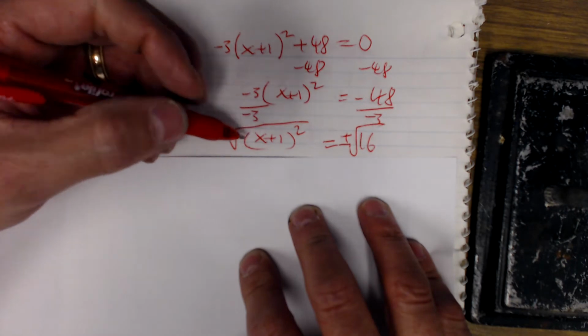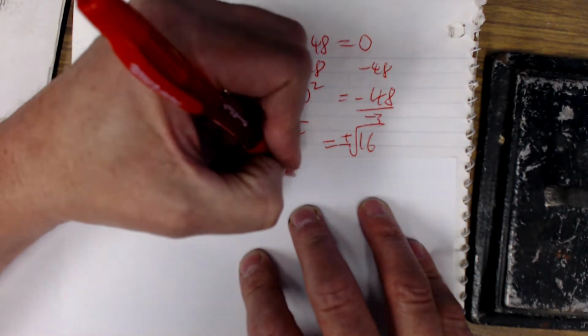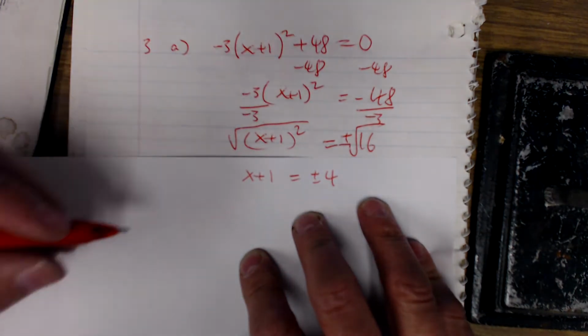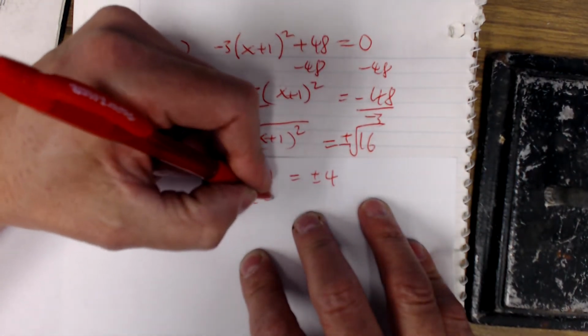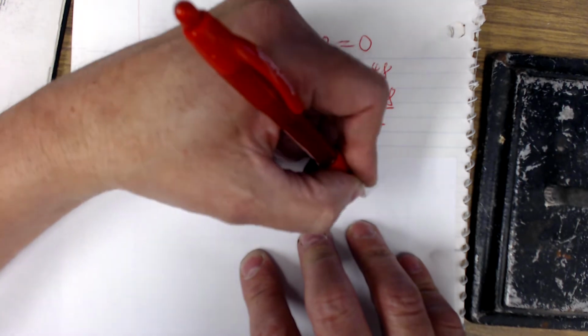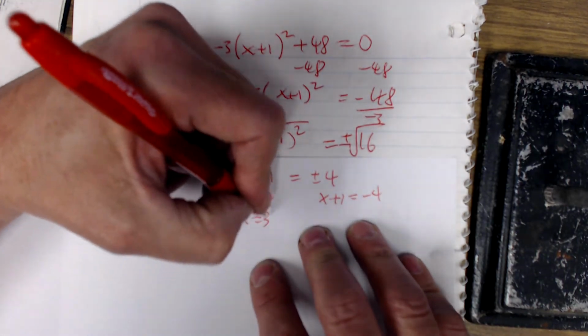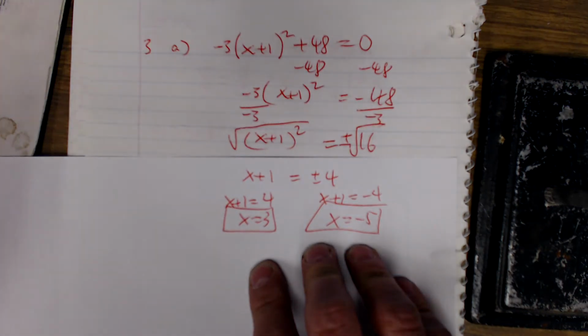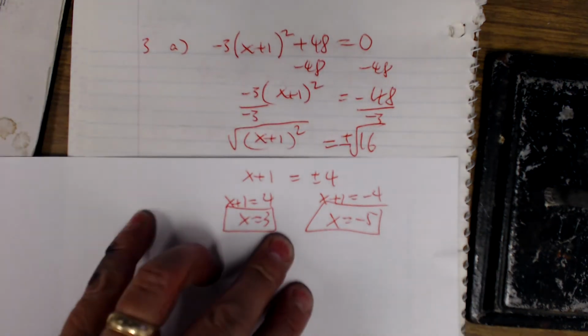The square root of the square gives you x plus 1, and then the square root of 16 gives you plus or minus 4. Now we've got two equations, so we have x plus 1 equals positive 4 and x plus 1 equals negative 4, which gives us x equals 3 and x equals negative 5. And that is 3a.